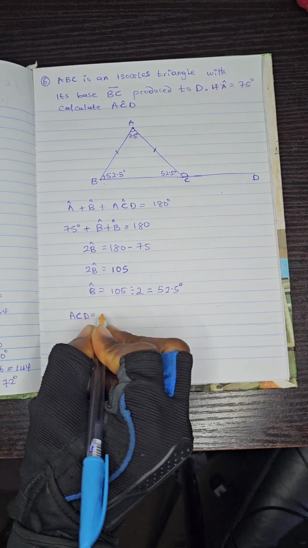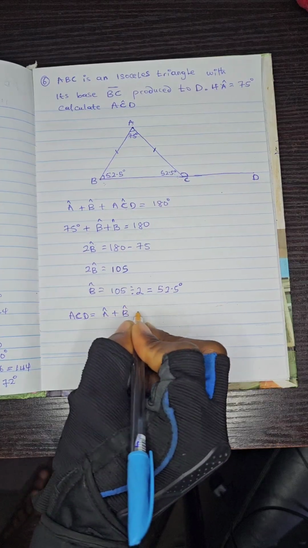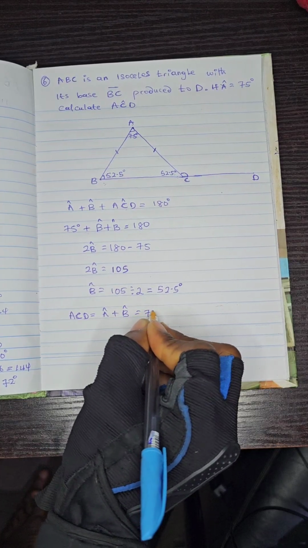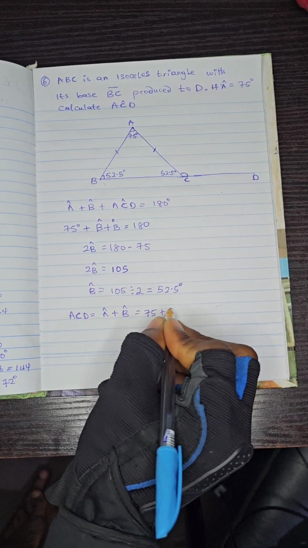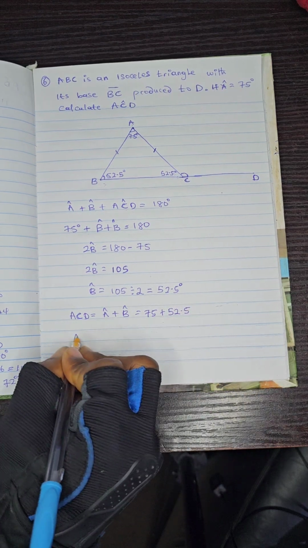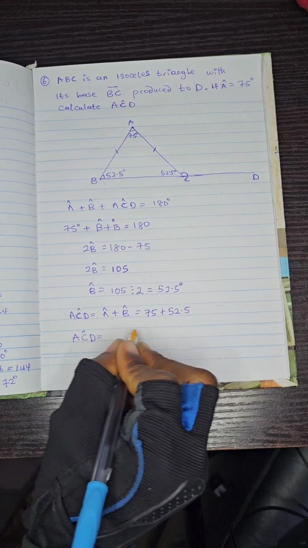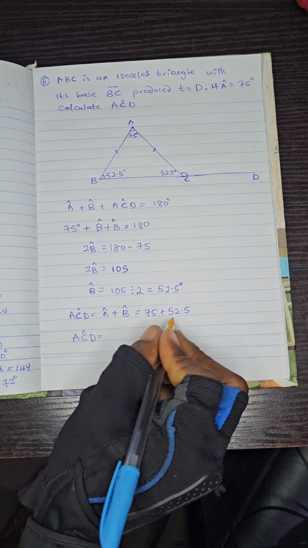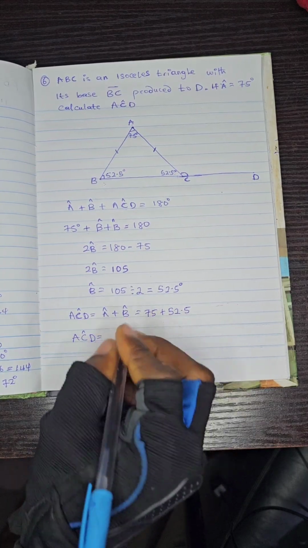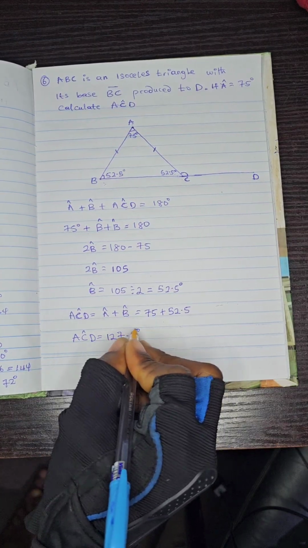Now this is equal to this plus this, so I'll simply say ACD is equal to angle A plus angle B, which is 75 plus 52.5. So ACD will now be equal to 127.5 degrees. This is your final answer.